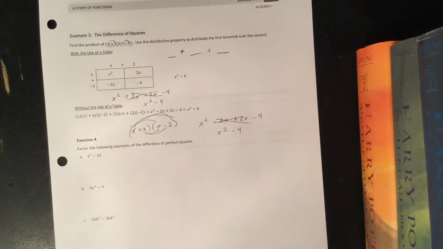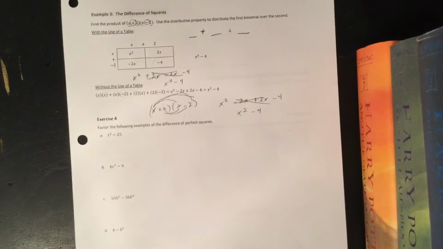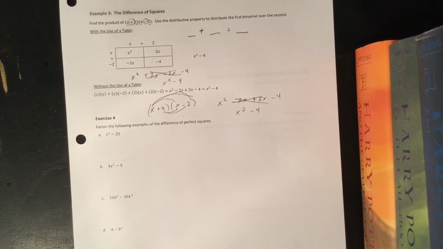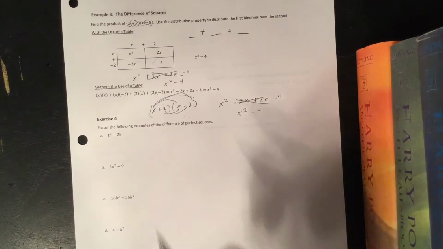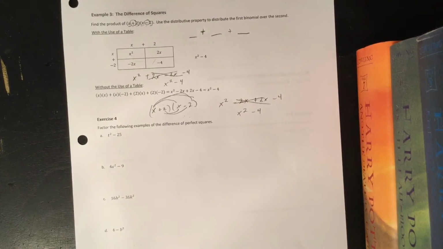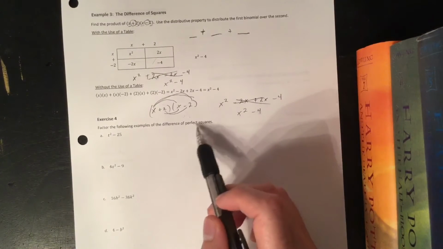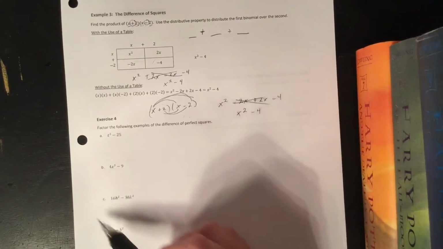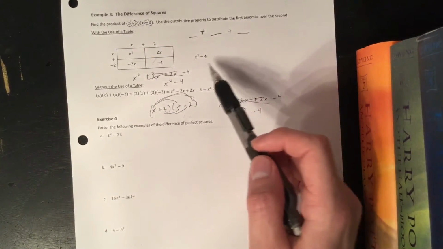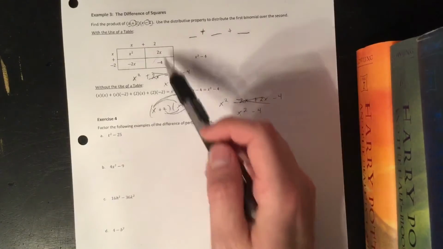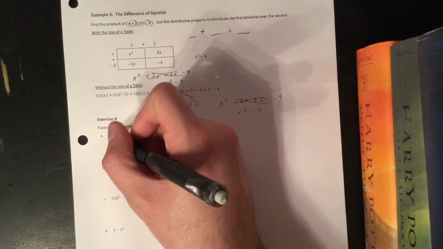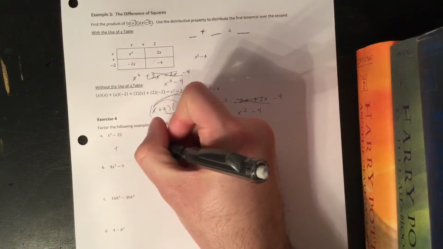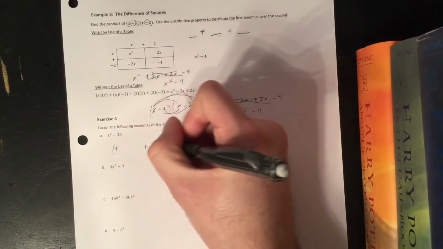So when we're working here on exercise 4, I'll give you a couple examples and work with you on a couple of them, but then I'll let you work on it on your own. So this one, factor the following examples of the difference of perfect squares. So these you're going to be factoring, and they're going to look somewhat like this. So for this one here, with your first value, you can always split it up. So t will just go into each one. T.